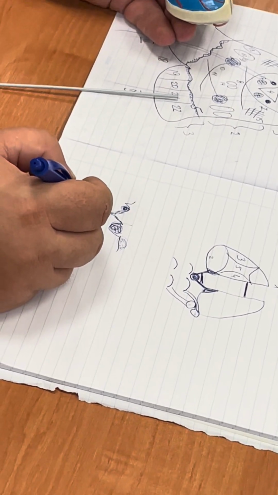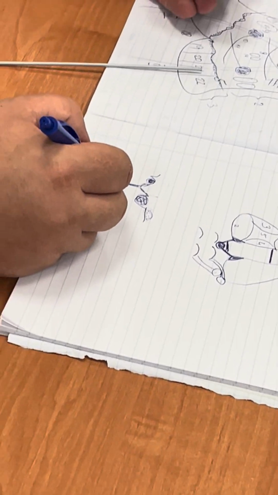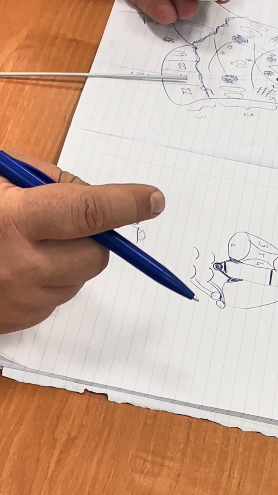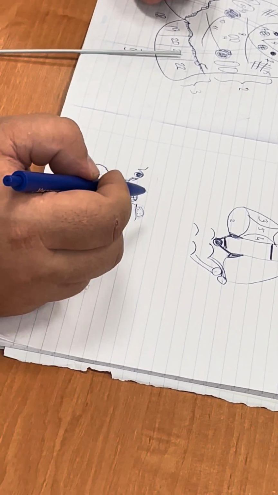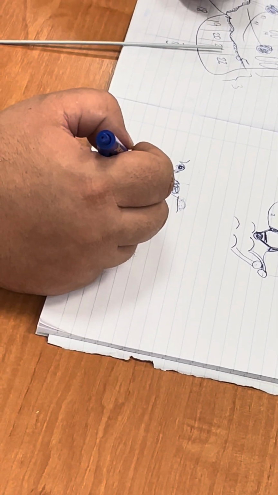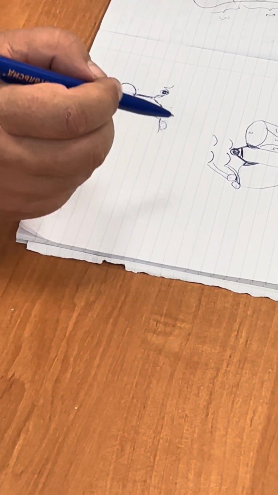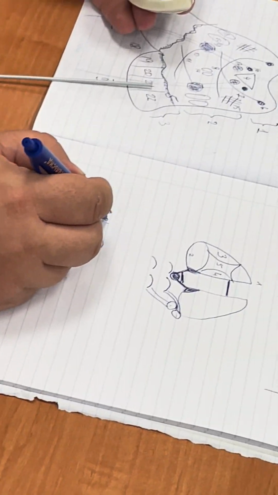Now, two words about the hypophysis. The hypophysis, or pituitary gland, subdivides into two lobes, anterior and posterior. The posterior lobe is the neurohypophysis, and the anterior lobe, the adenohypophysis. The neurohypophysis does not produce hormones, but it accumulates them. And these hormones of the posterior lobe of the hypophysis are produced in the hypothalamus. We have the supraoptic nucleus and the paraventricular nucleus.